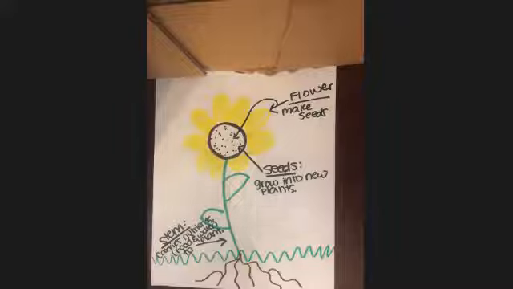The stem is really important to the flower. It gives it what I call structural integrity. It helps it stand up on its own. It helps it not fall over when it gets too windy, things like that.